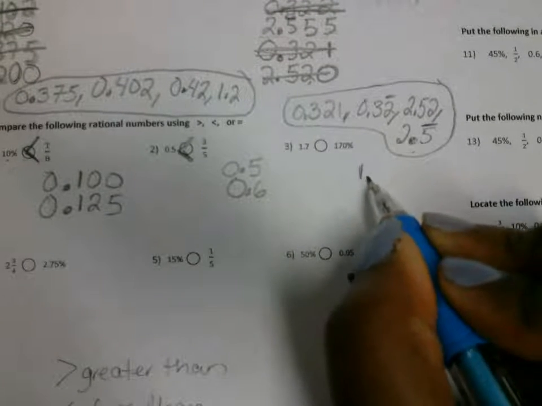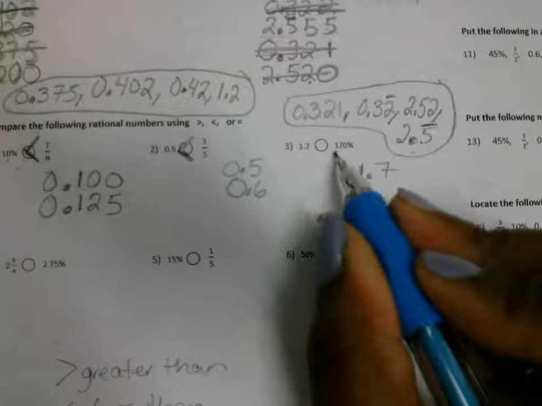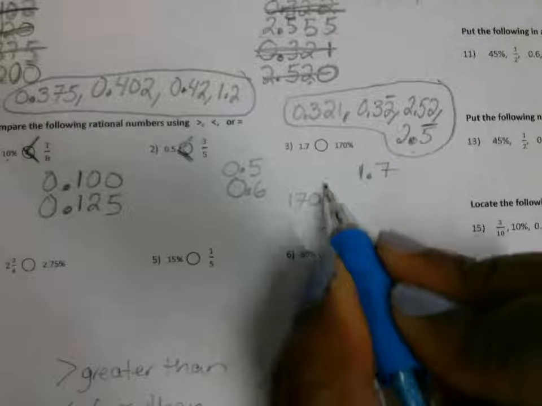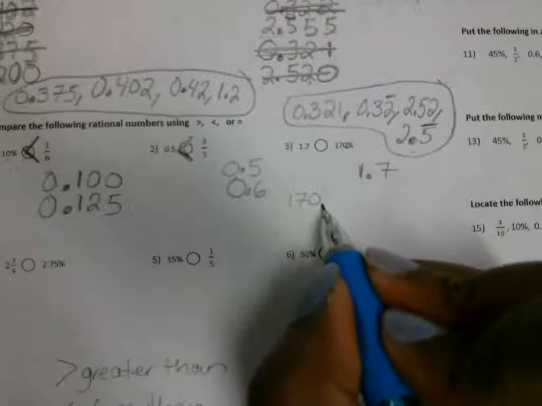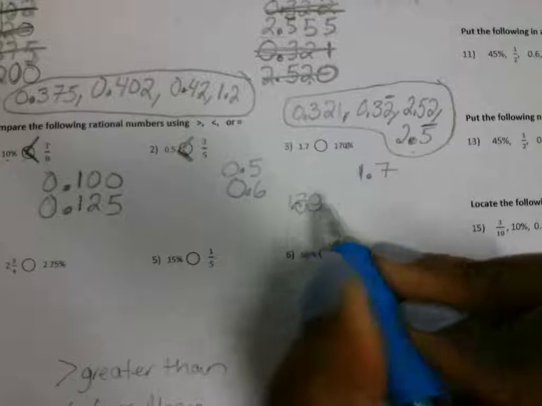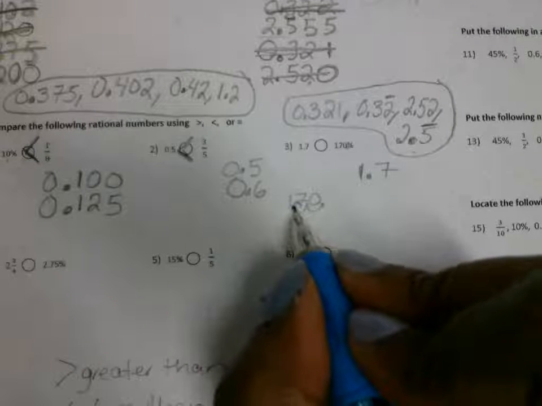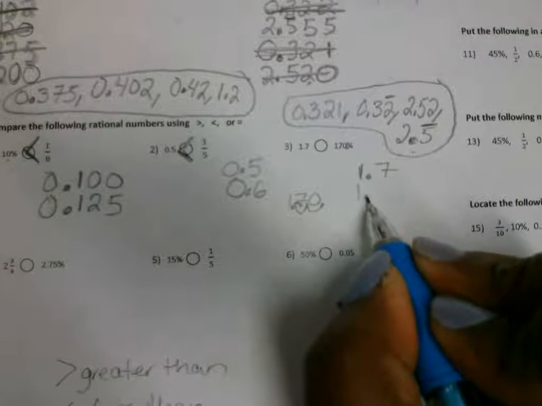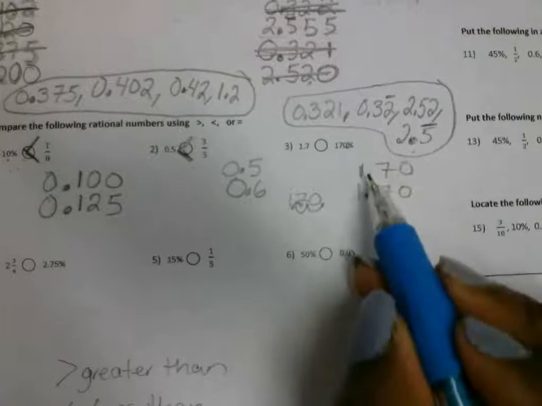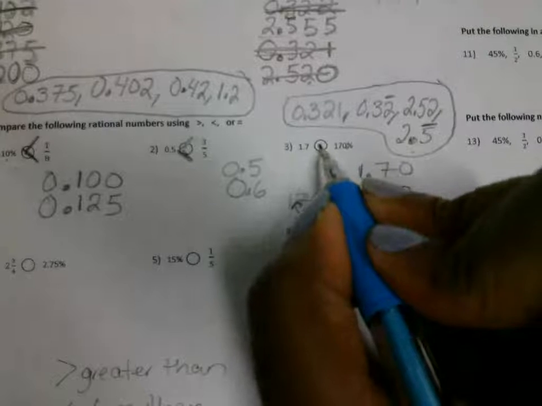Now we're going to do the third one. This is already written as a decimal. We're going to convert this to a decimal. We locate the decimal and move the decimal 2 places to the left. So this is going to be 1.7 or 1.70. Doesn't matter. They are exactly the same, so we're going to put equal.